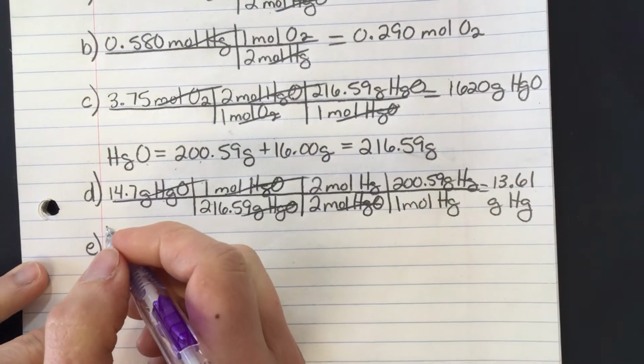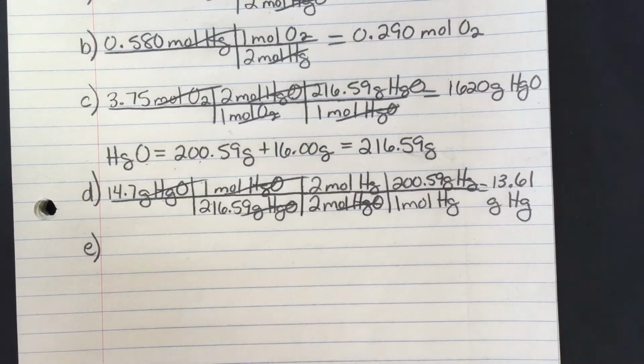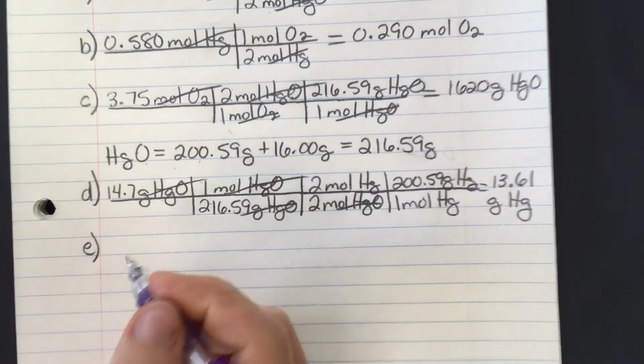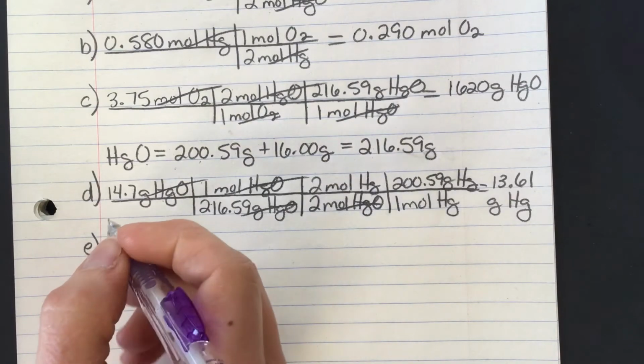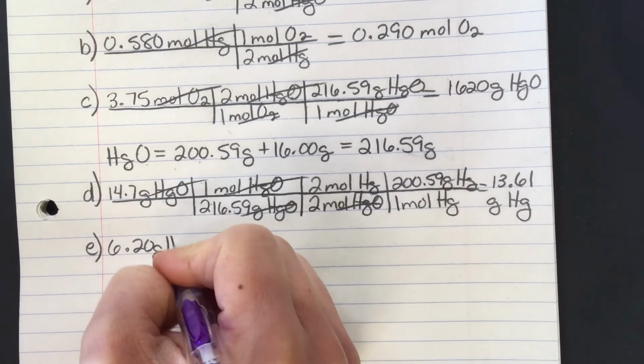For E, the question is, how many grams of oxygen are produced when 6.20 grams of mercury 2 oxide react? So I start out with 6.20 grams HgO.